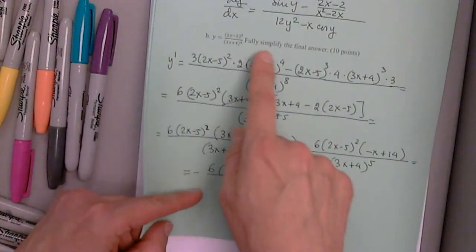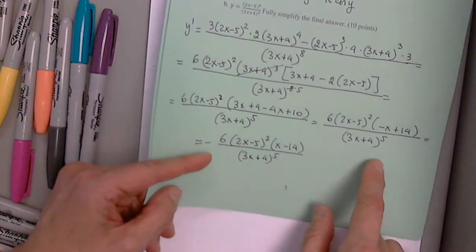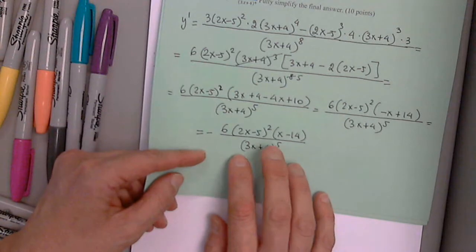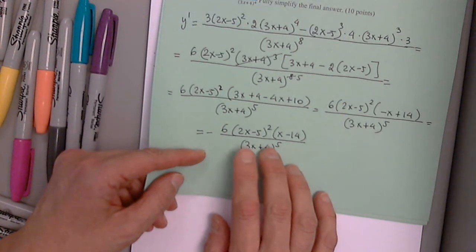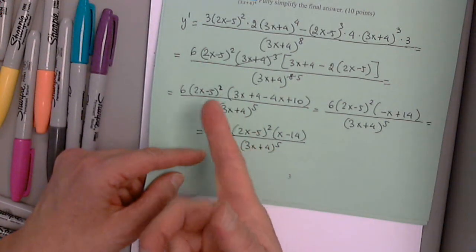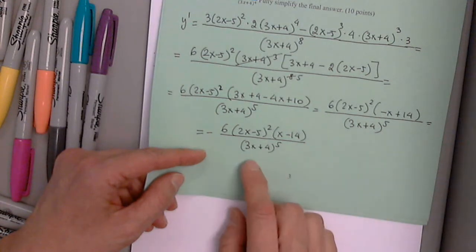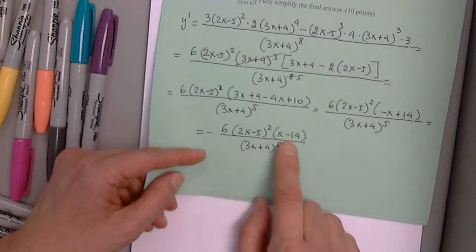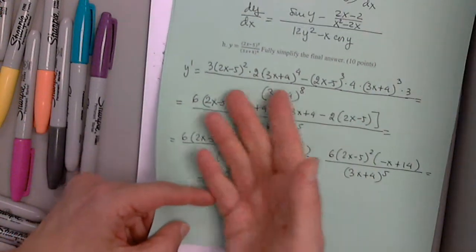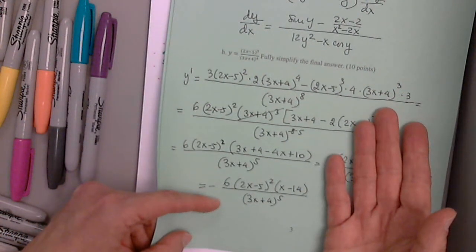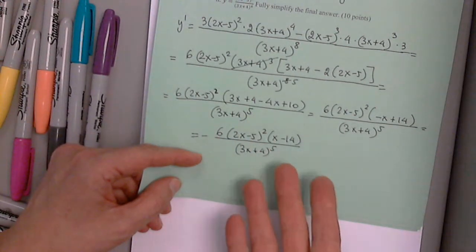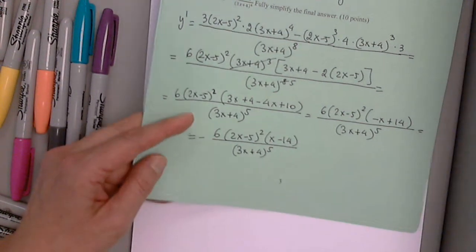Okay, so you understand that this is a whole kind of messy, but once you get here, then you can determine the values for which f prime is 0, or the critical numbers, very easily. x equals 5/2 and x equals 14. Otherwise, from the very beginning, you will not be able to solve this equation as f prime being 0. That's why simplifying is so important for chapter 4.